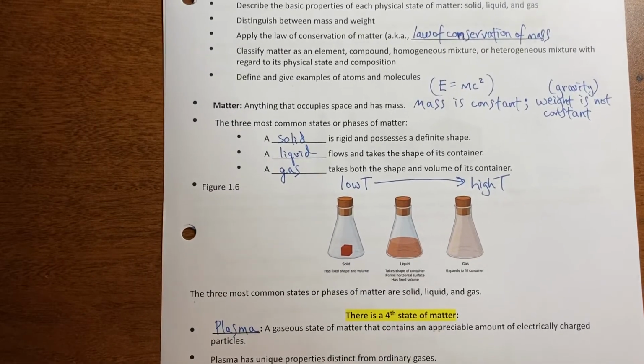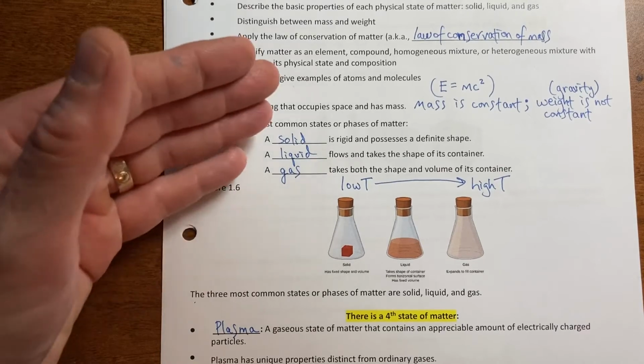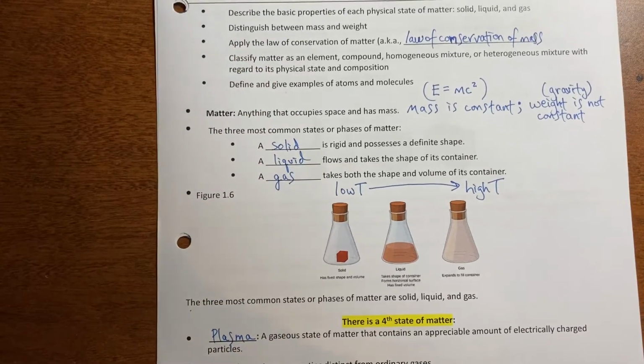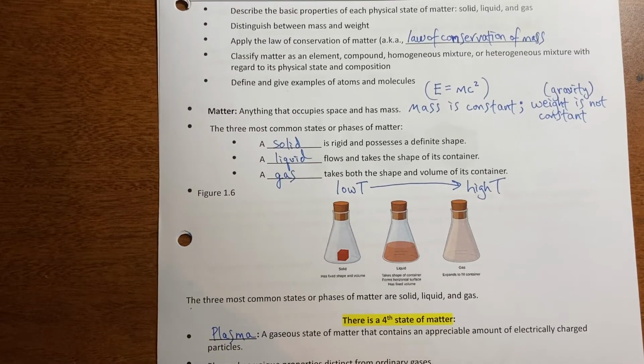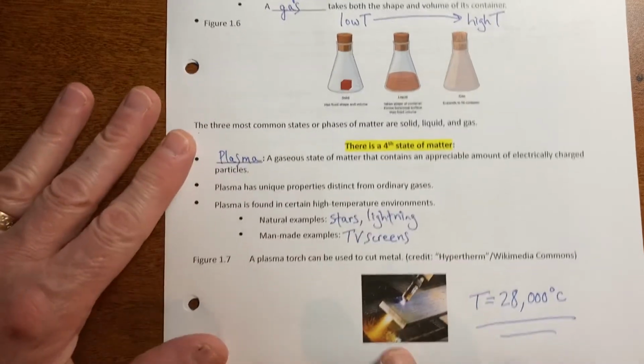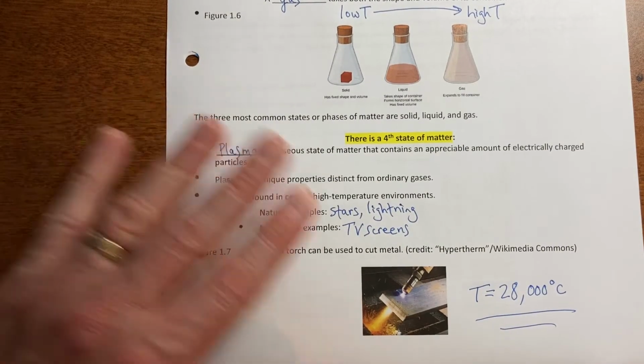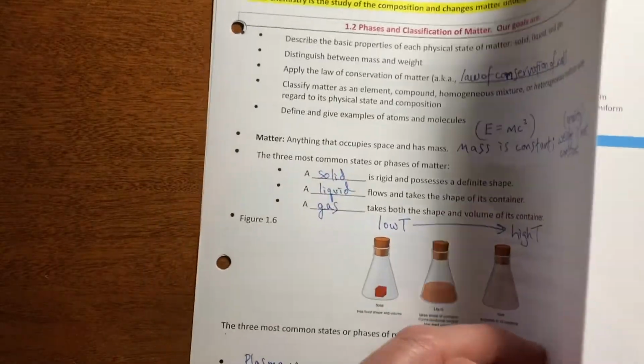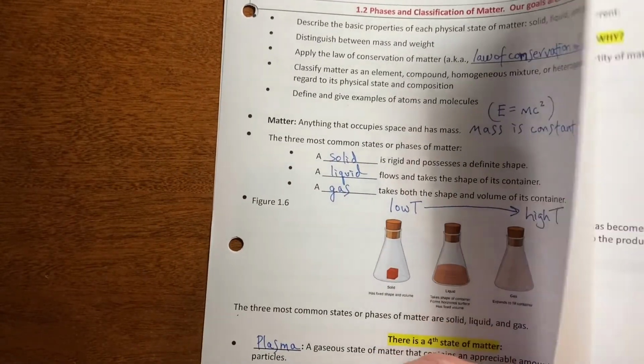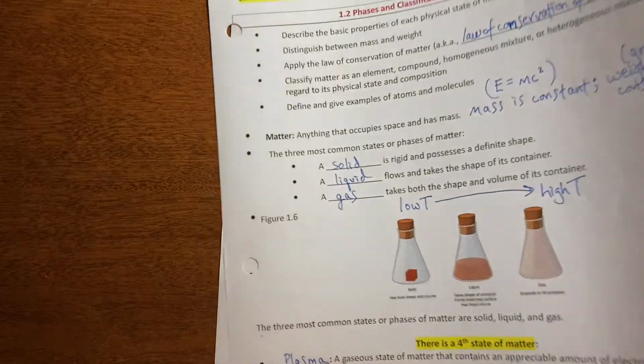But in chemistry, we're going to concentrate on solid, liquid, and gas because chemical reactions are much lower energy than what's going on here, even though that is a chemical reaction. But that's not an everyday chemical reaction that we would run into.